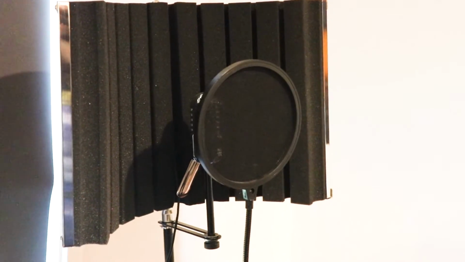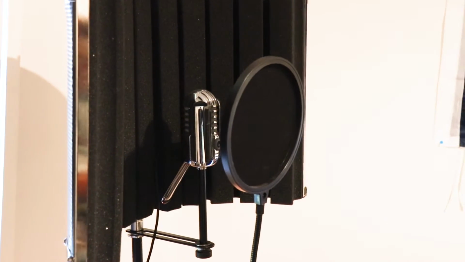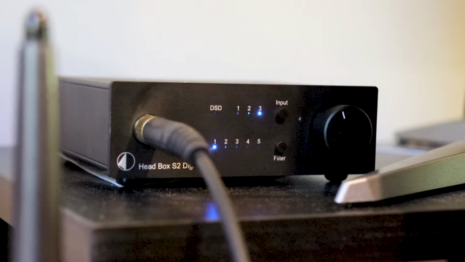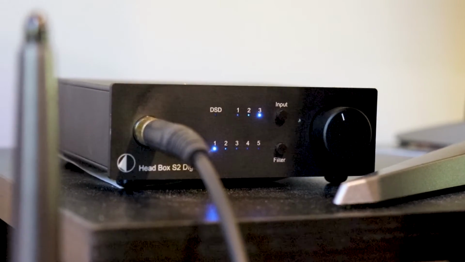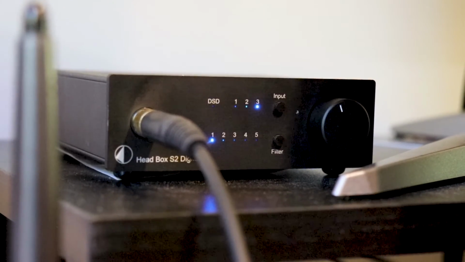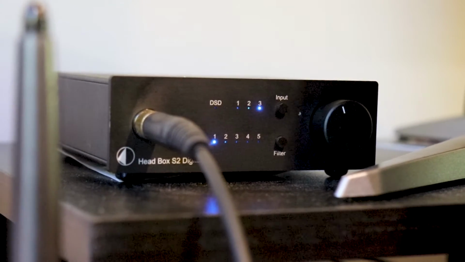First of all is a Marantz Professional Sound Shield Compact. Hopefully this leads to a real boost in audio quality. Next up is a Project Headbox S2 Digital. If I could recommend one piece of hardware as an indie dev, it's a good quality DAC. Headphones are only as good as the audio going into them, and this DAC has shown me just how much more work this game's audio design really needs.